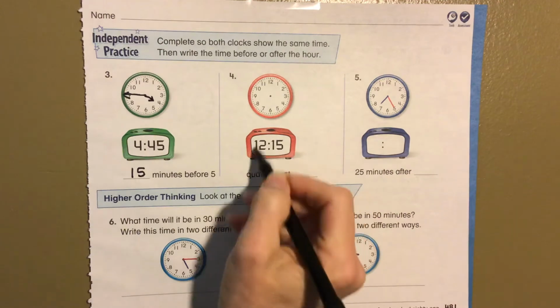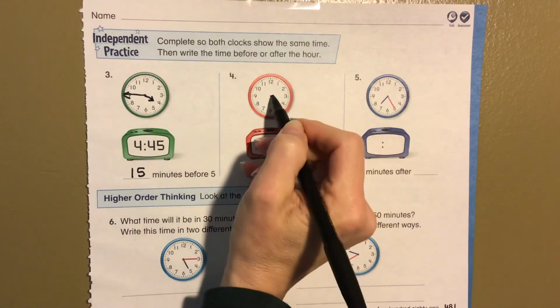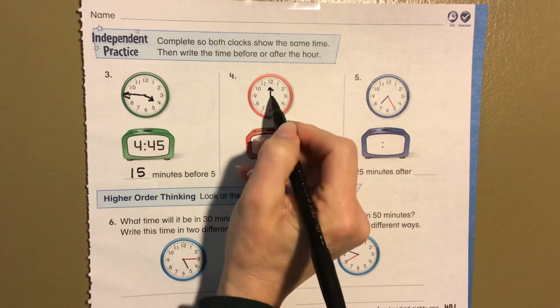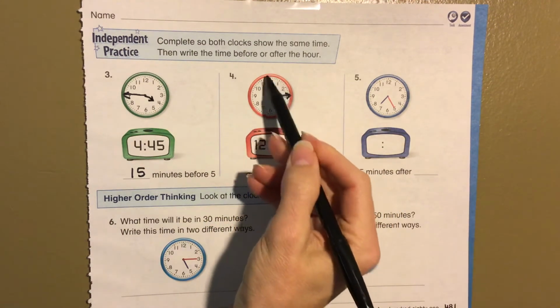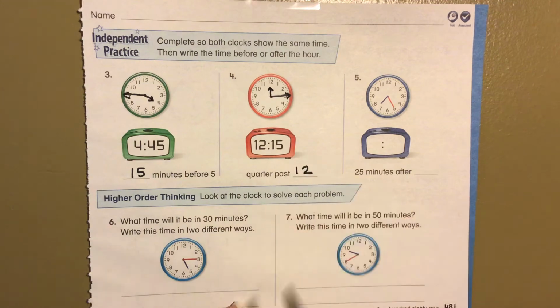Okay, number 4, 12:15. So I know my hour hand has to be to the 12, minute hand to the 3. Now that is a quarter past. So we know it's closer to 12. So it's a quarter past 12.